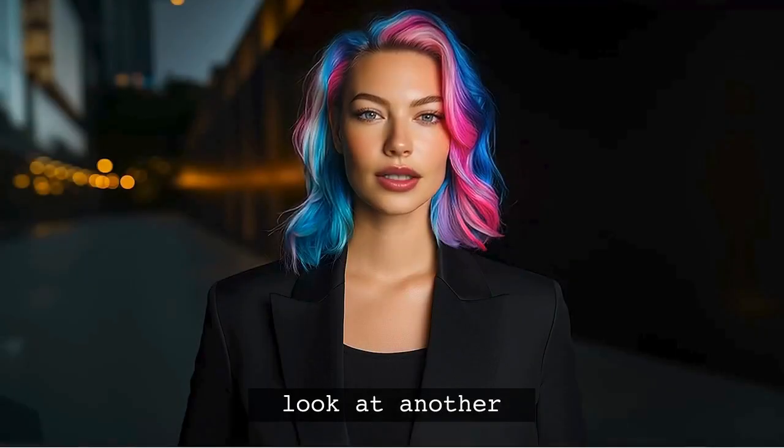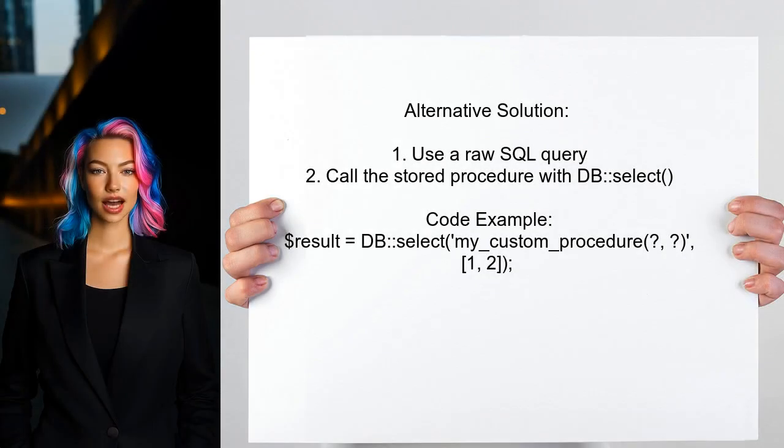Let's take a look at another answer from another user. An alternative approach to calling a stored procedure in Laravel is to use a raw SQL query. This user suggests using the DB facade to execute the procedure directly.